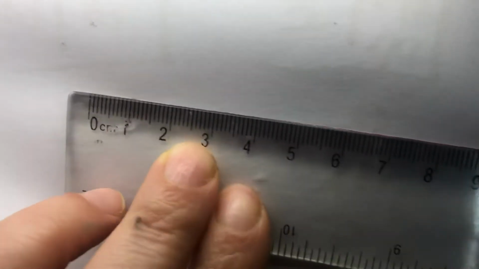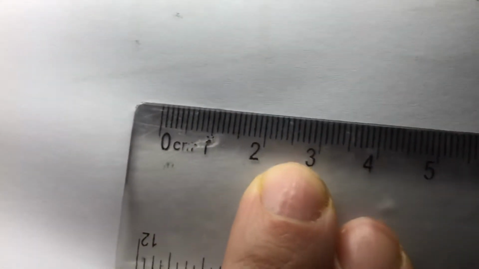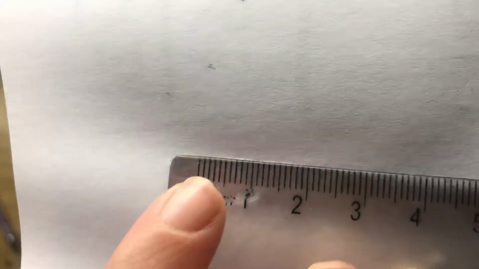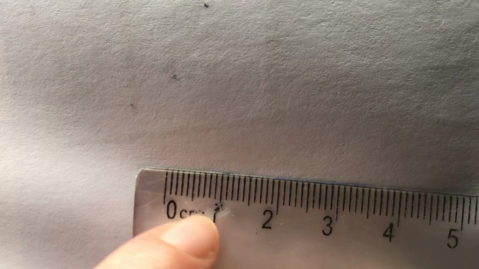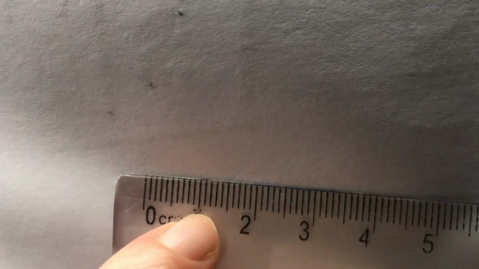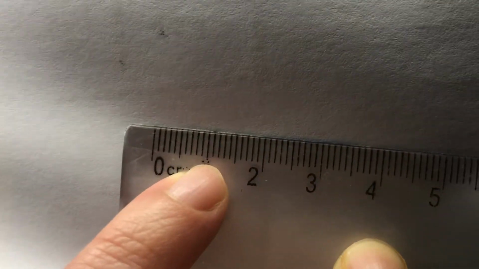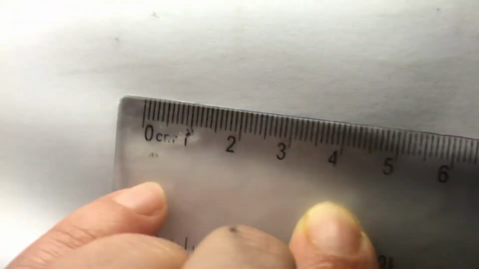I'm going to enlarge it. Can you see it? This part right now, from 0 until 1. Can you see it, guys?